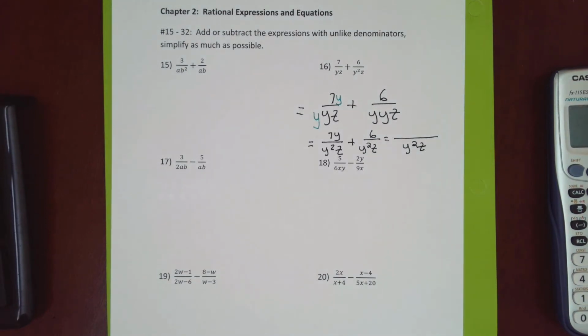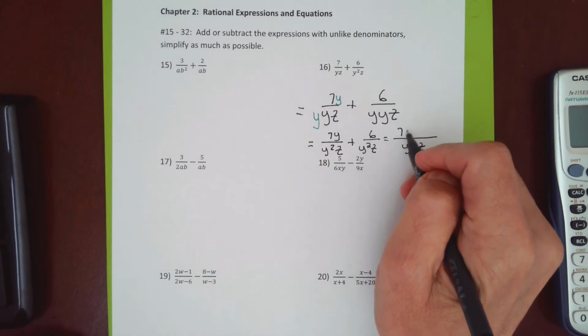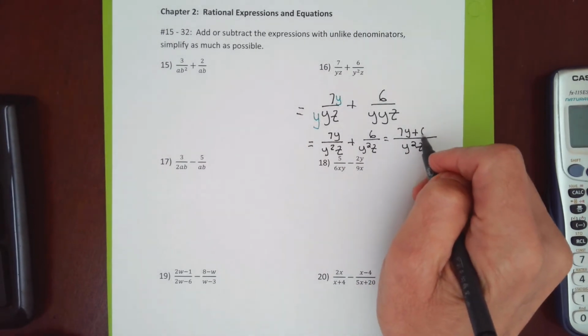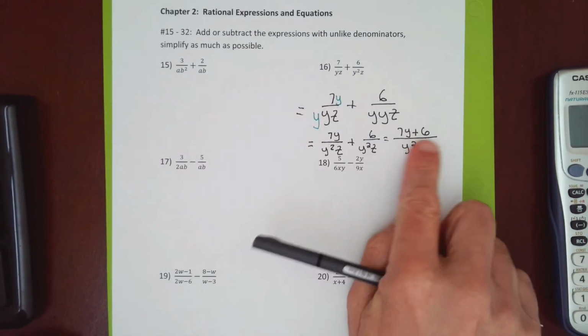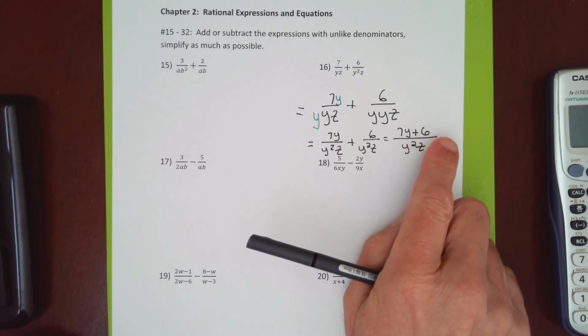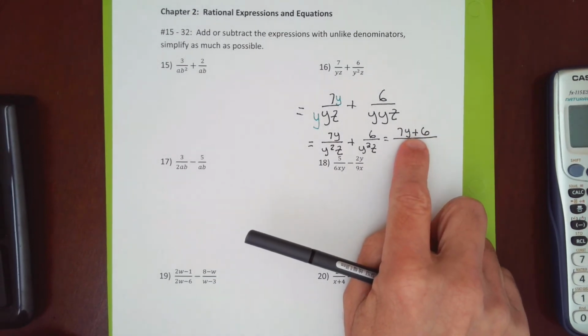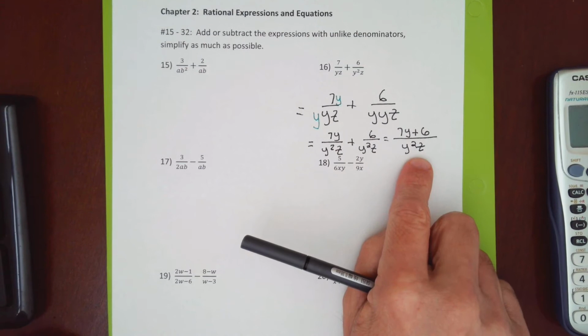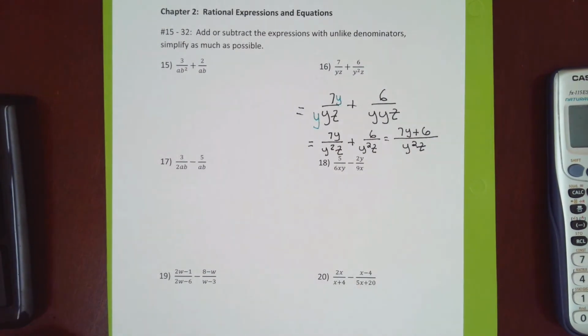So I've got the denominator right. I'm going to write the terms in the numerators next to each other. And the plus sign between the 7y plus 6 makes it so I could only cancel if there was a 7y plus 6 in the denominator. So if I was able to factor, maybe I could cancel.